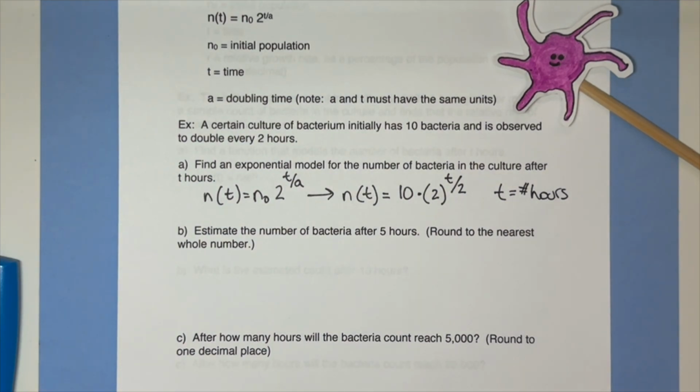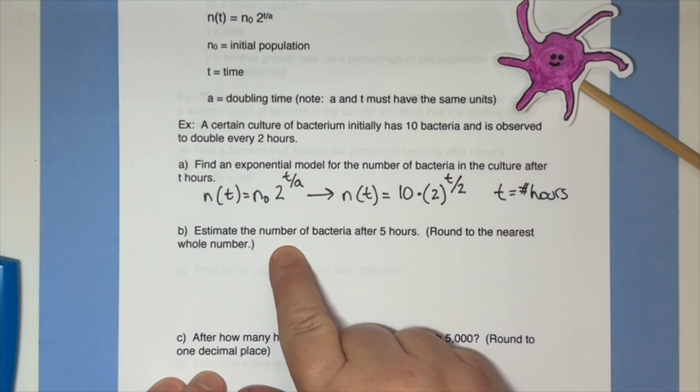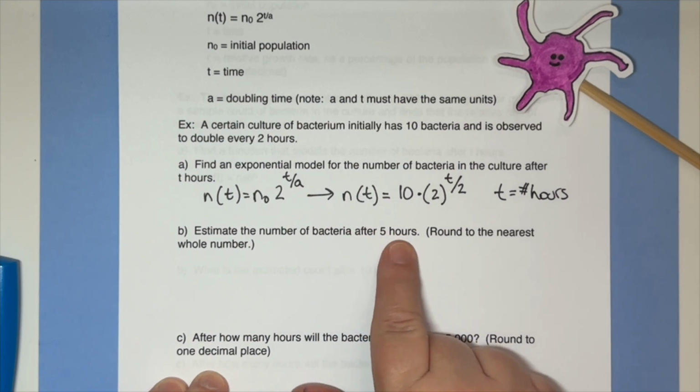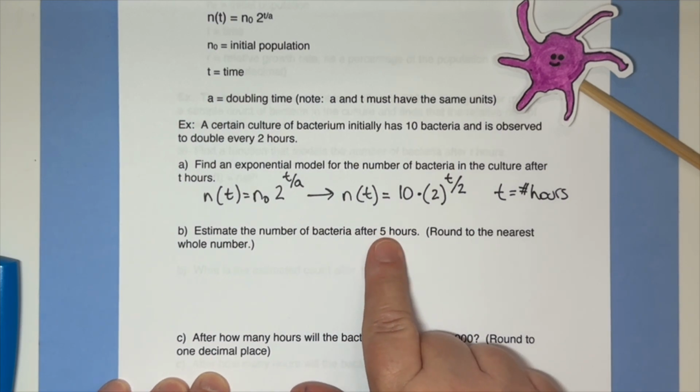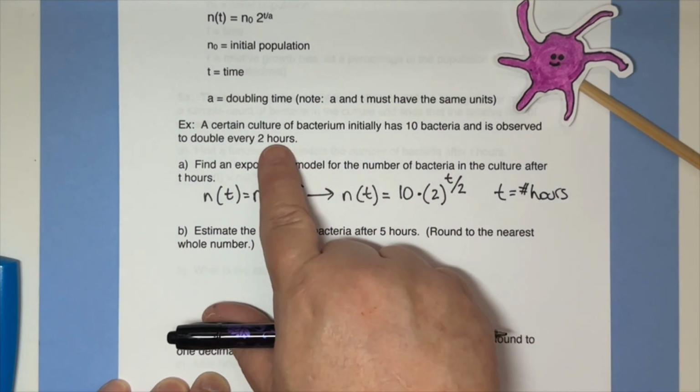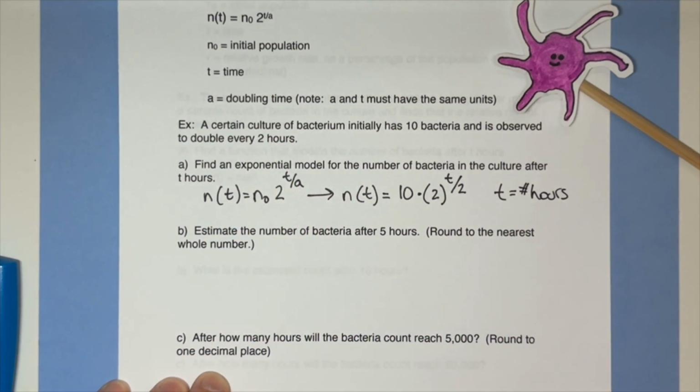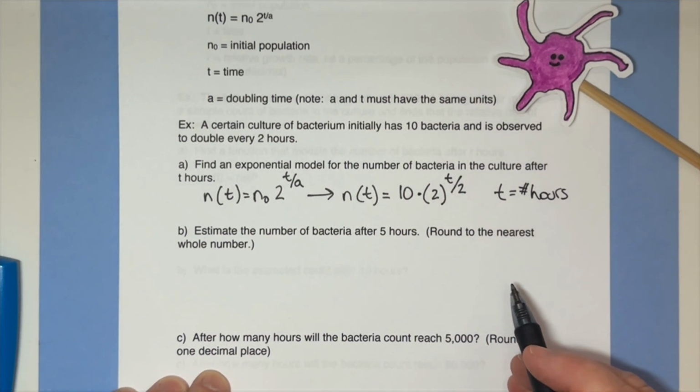Then we're supposed to estimate the number of bacteria after 5 hours. Again, 5 hours matches the doubling time in hours, so we're not suddenly switching to minutes or days. And we're going to round to the nearest whole number.